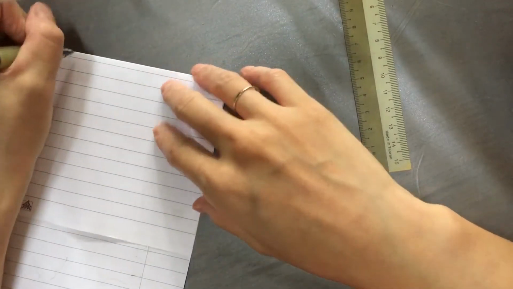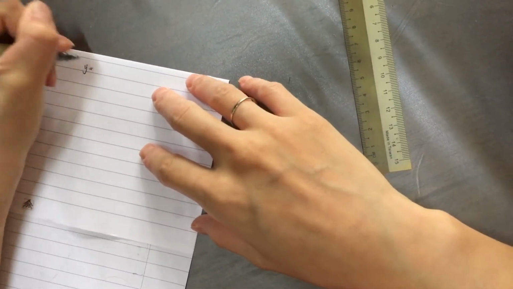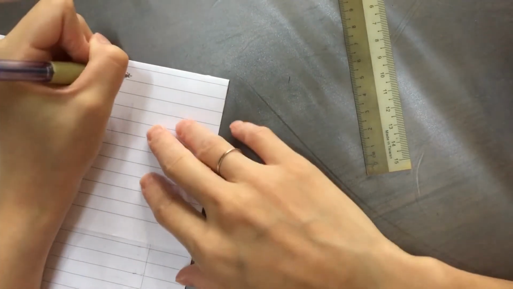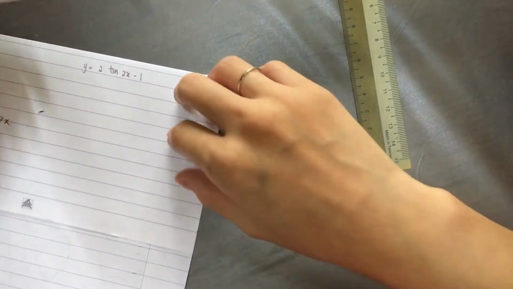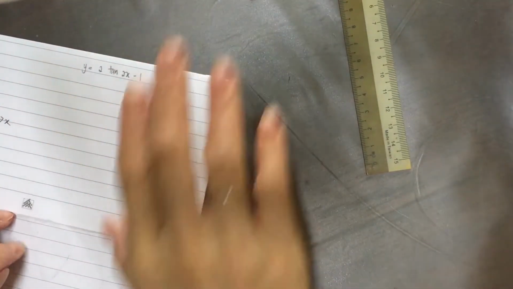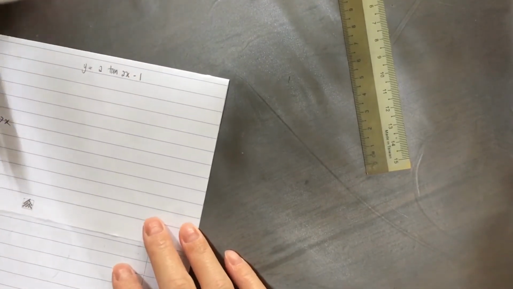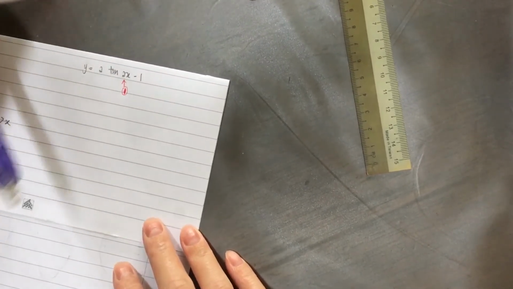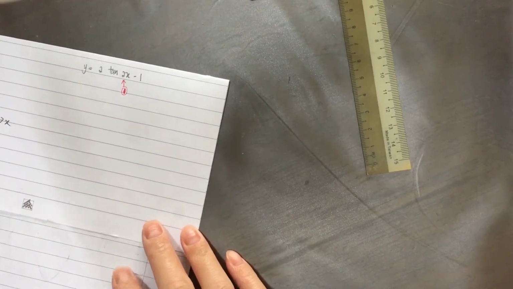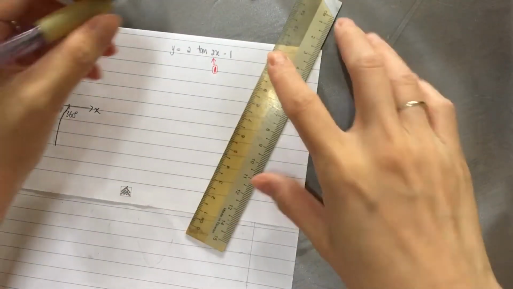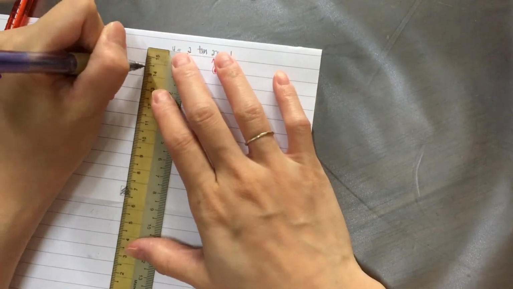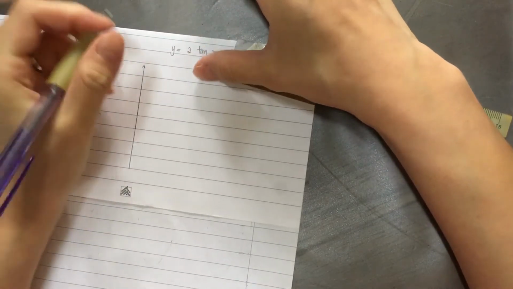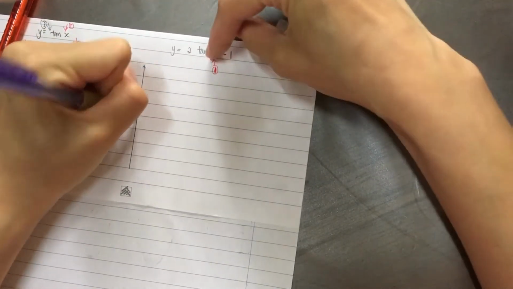Now, I'll give you an example. Let's say you have this. First step, look at this. We have two tangent graphs in 360 degrees, which means I have to draw two tangent graphs. So I will start with the y-axis, still the y-axis. Start somewhere here, so I will have two tangent graphs.